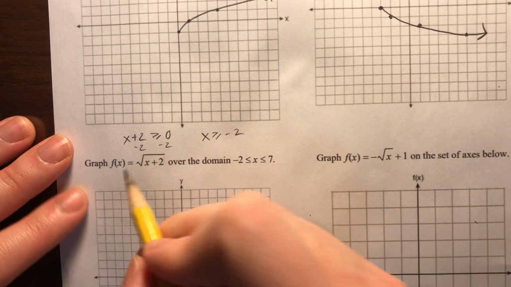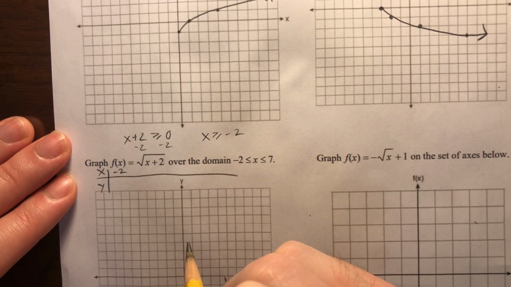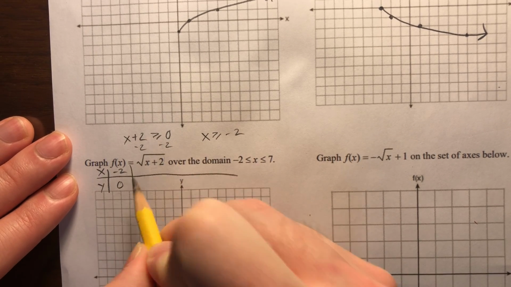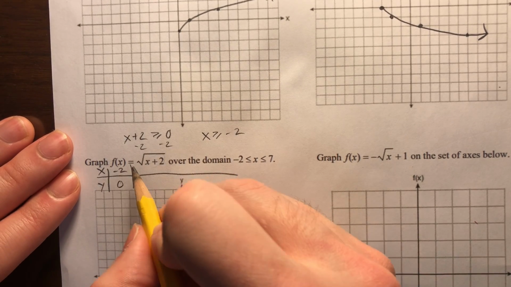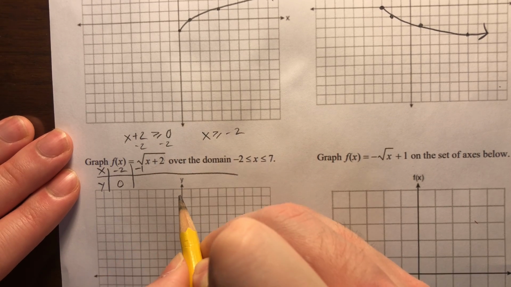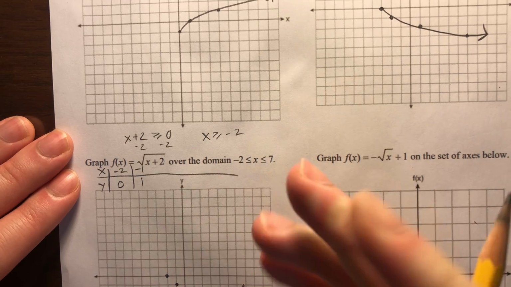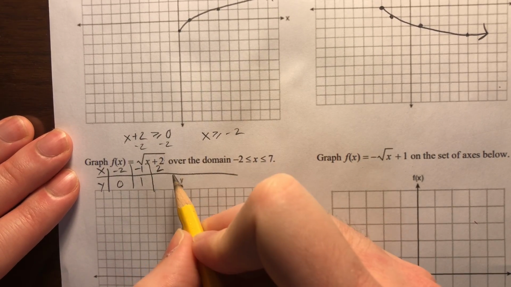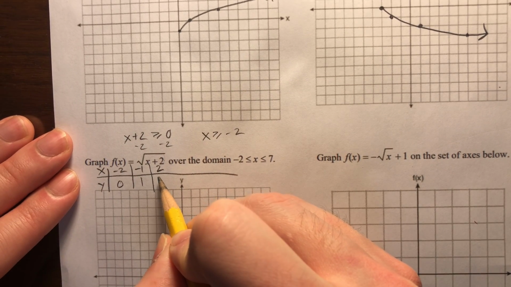Okay, so let's make that table. -2 is our first input. -2 plus 2 is 0, so that'll just be 0. Next, I want to get a 1 because 1's the next perfect square after 0. So I'm going to plug -1 in. -1 plus 2 is 1. Square root of 1 is 1. Next square root is 4. 2 plus 2 is 4. So 2 is my next input. And I'm going to get square root of 4 is 2.